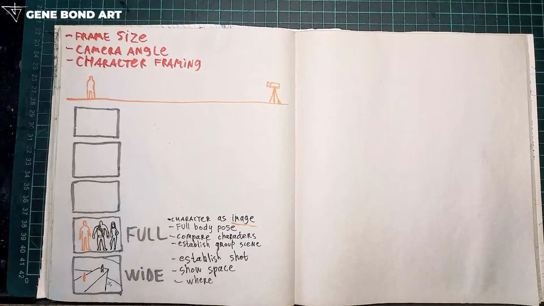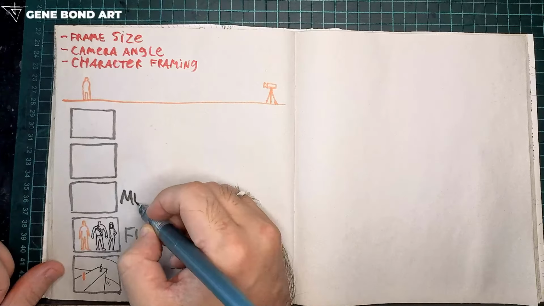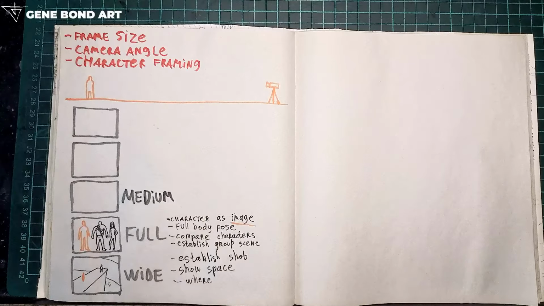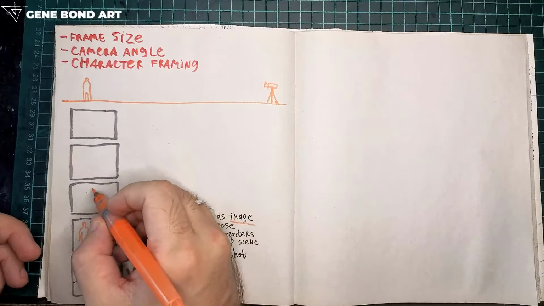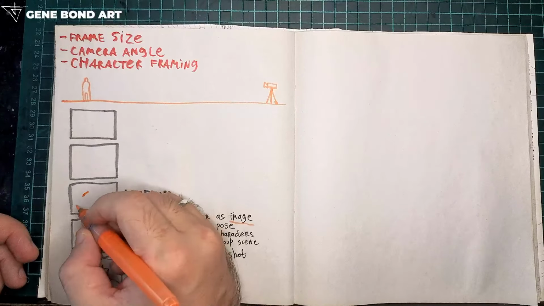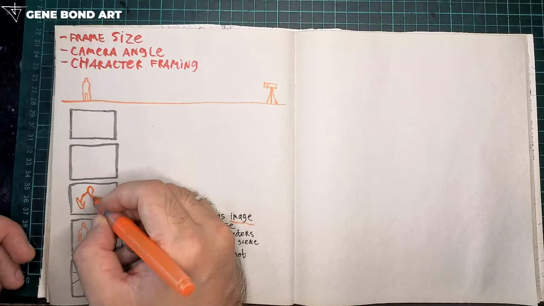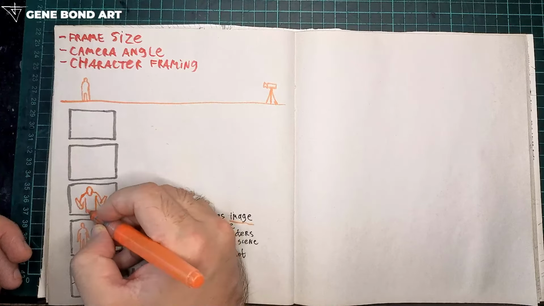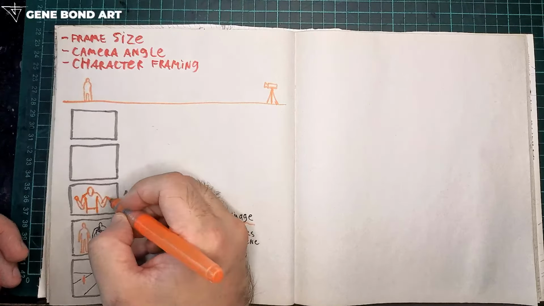Then we have the medium shot. Medium is when we move the camera closer or zoom closer, so the character is on a level where we can see his hand gestures. The body will be cut at about the hip or waist.